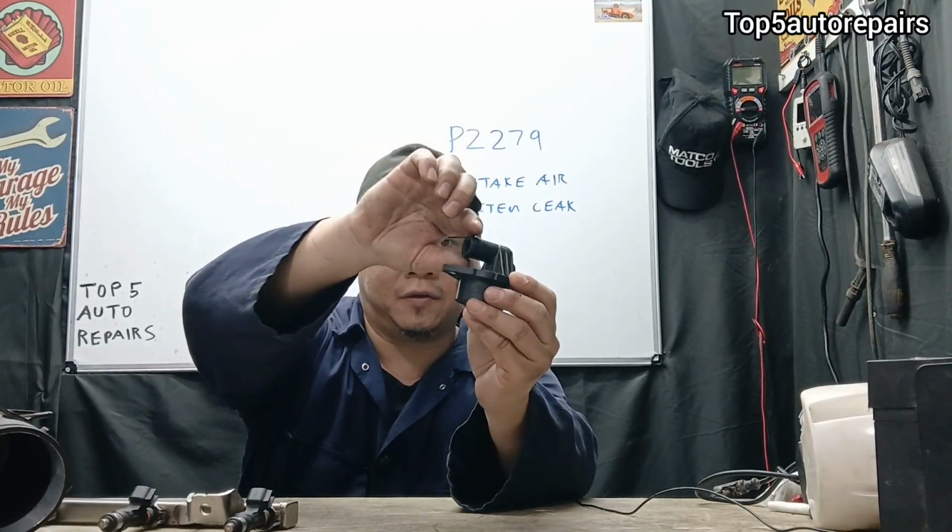The next thing I recommend checking is going to be the PCV valve. On the PCV valve, there's going to be a hose on it. Make sure that hose is not loose, make sure it is not cracked, and make sure it is not broken, because if it is bad, again, it's going to cause all sorts of issues, and again, you're going to get that code. So make sure to change that hose going to the PCV valve.